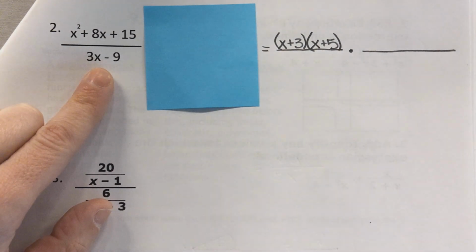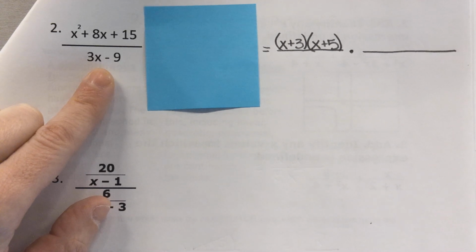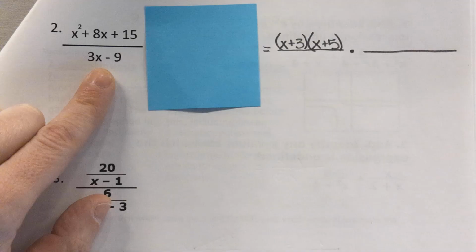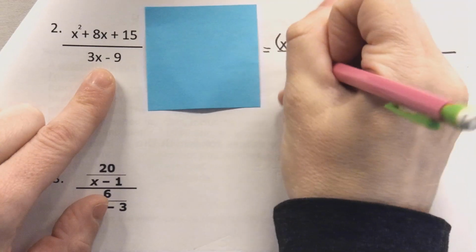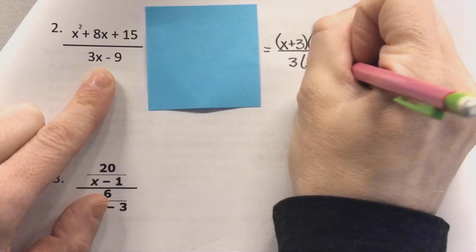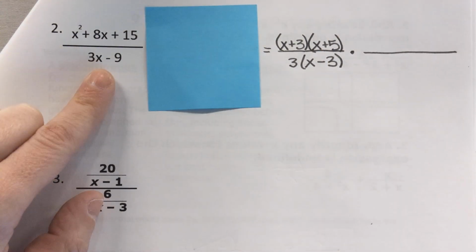Down here, I want to take out what they have in common, because you see how when I look at my first thing, common monomial, I see, yep, that's something I can do. What can I take out from both? 3. And I'll be left with x minus 3.